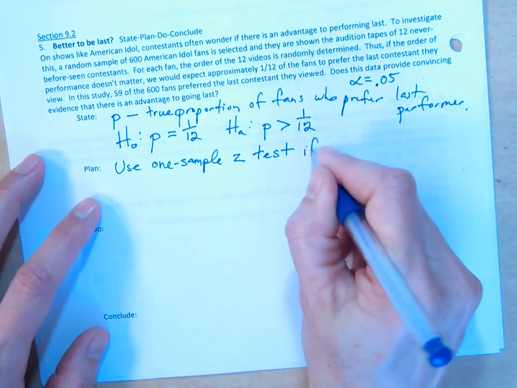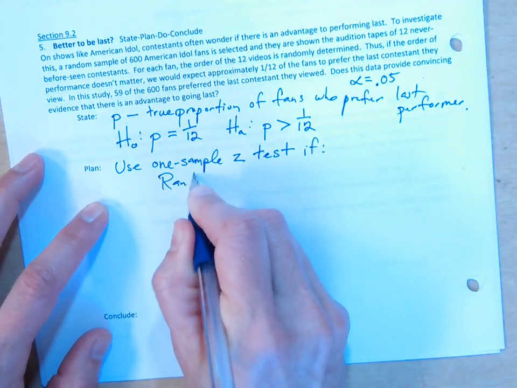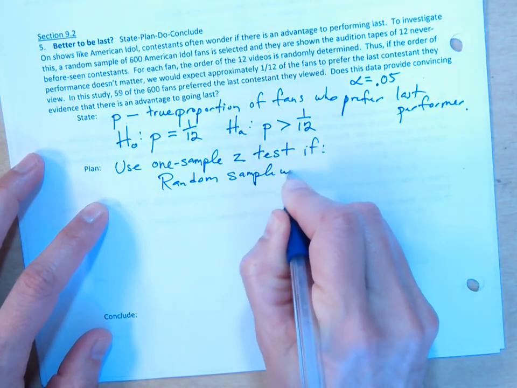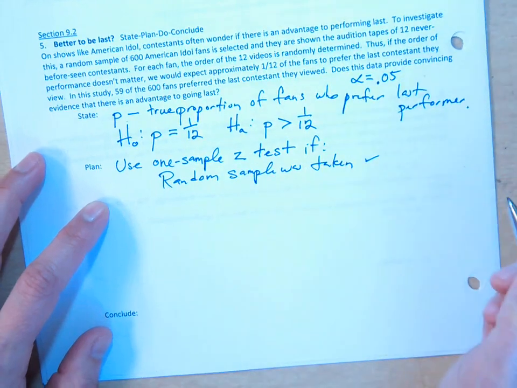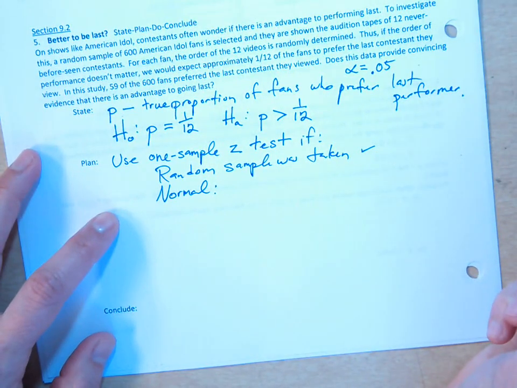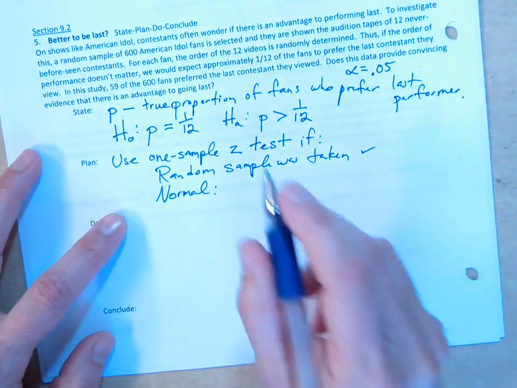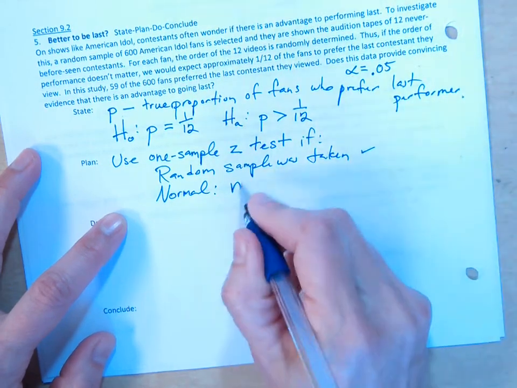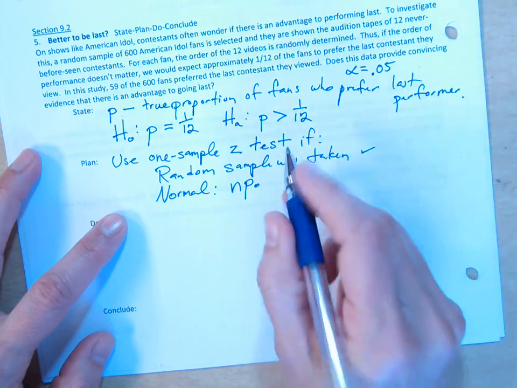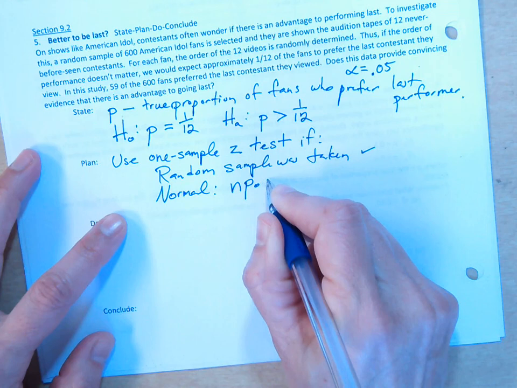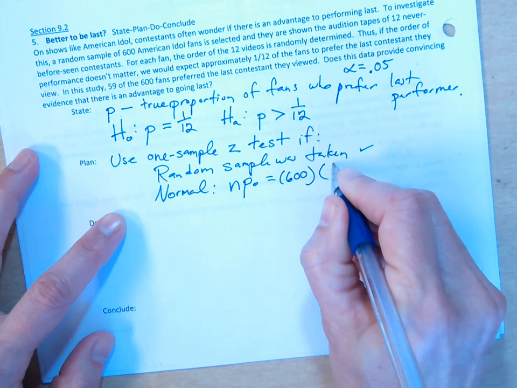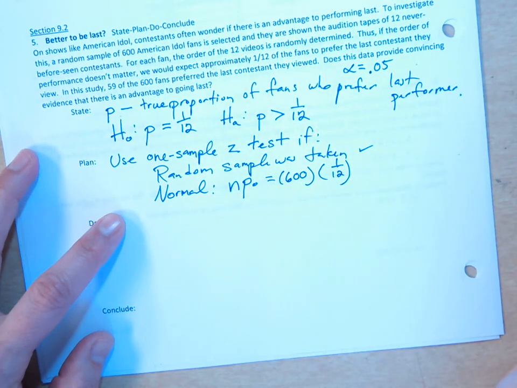So our conditions are two. First, random: was a random sample taken? Okay, a random sample was taken, so we got that one. The normal condition is we have to check the number of successes and failures, np and n(1 minus p). But we use p naught, the proportion stated in our null hypothesis, because we don't have any other p to use. So np: there's 600 in our sample size, and p naught is 1/12, the proportion in our null hypothesis.